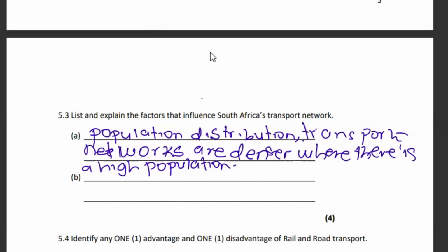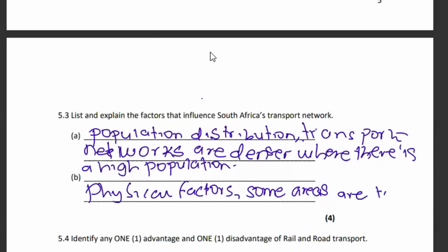Then the other factor is physical factors. Some areas are too mountainous for rail. Then you can talk about physical factors. So some areas are too mountainous for rails.